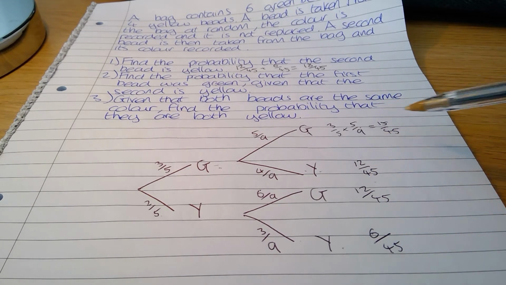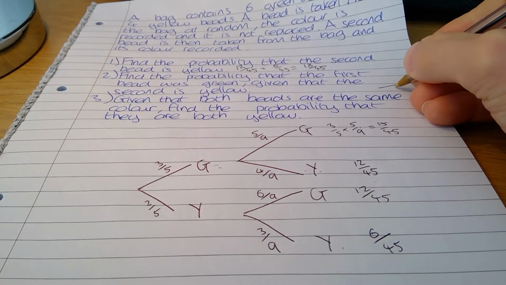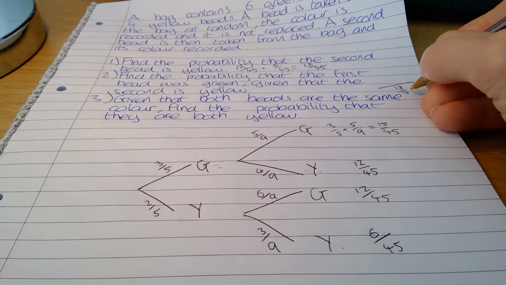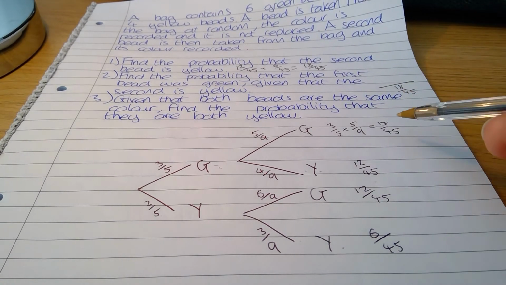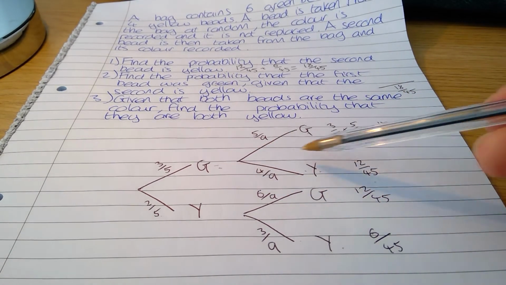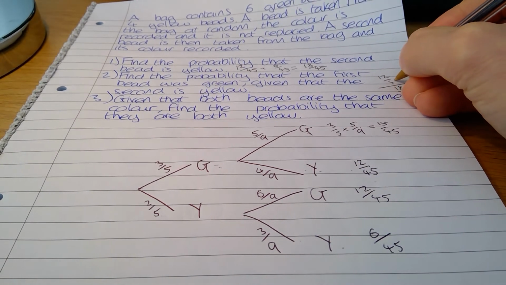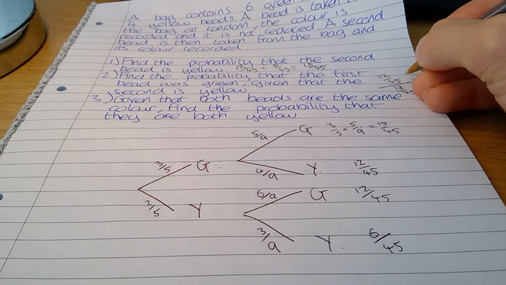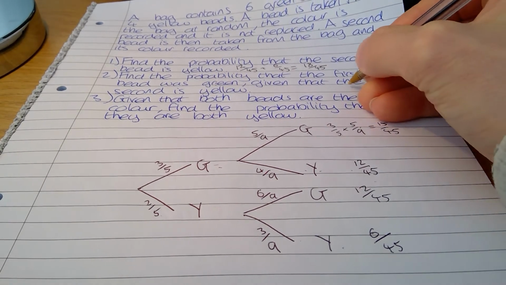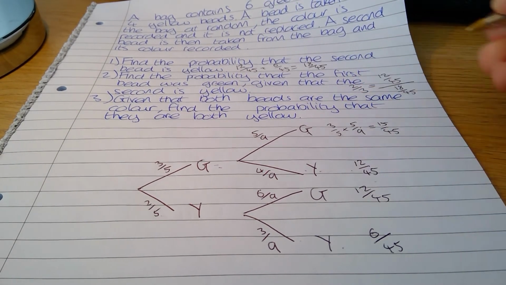So that means that we're looking at something out of the 18 over 45 that we just calculated a moment ago. Of those, the first was green here, so that's 12 out of 45. So it's 12 out of 45 over 18 out of 45. Well, that's the same as 2/3.